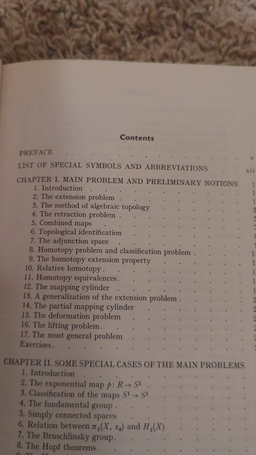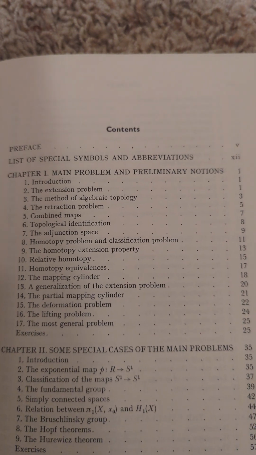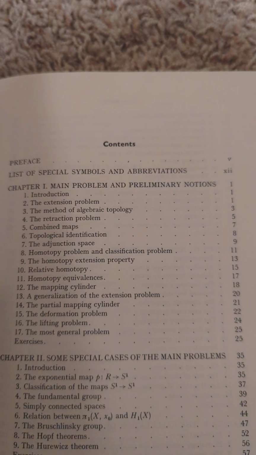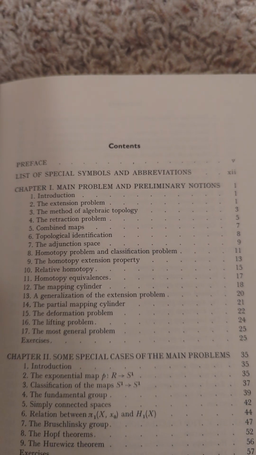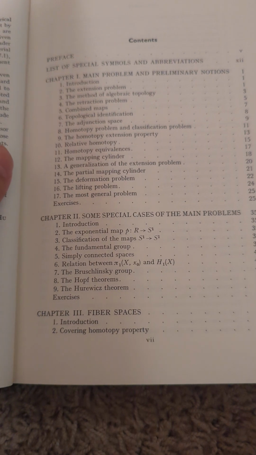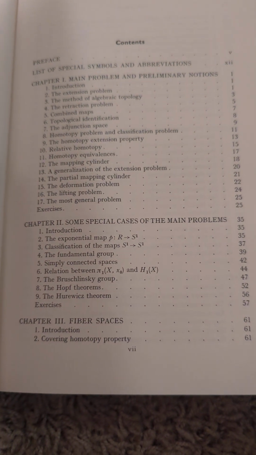All right, table of contents. We have our preface, list of special symbols and abbreviations. Chapter 1 is the main problem and preliminary notations. Chapter 2, we're getting into some special cases of the main problems. Chapter 3 will be fiber spaces.